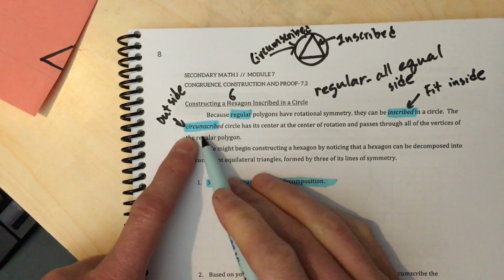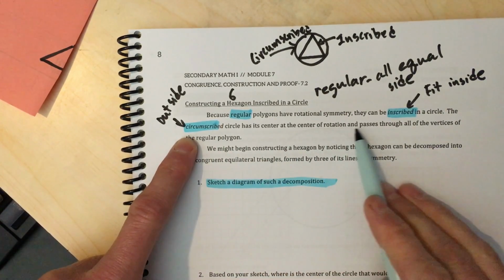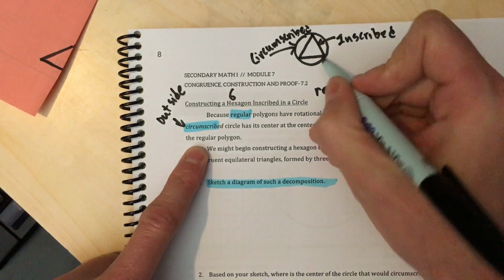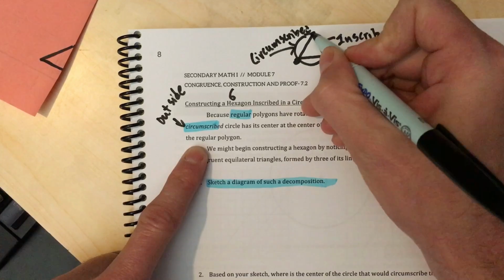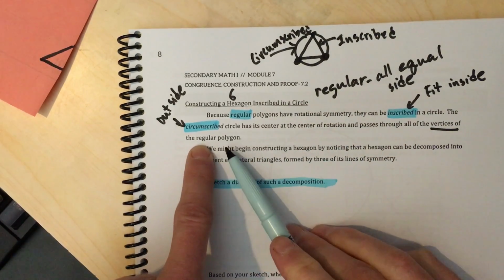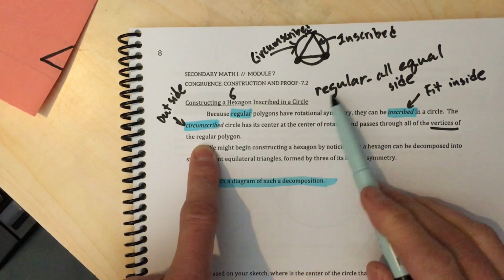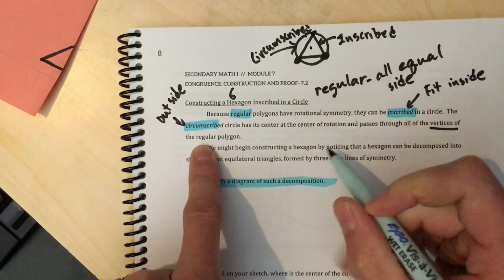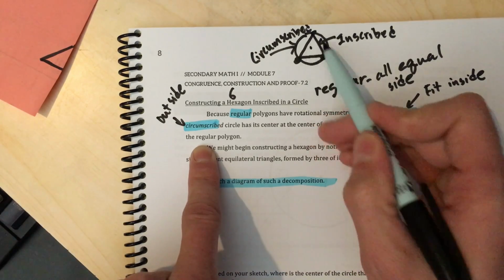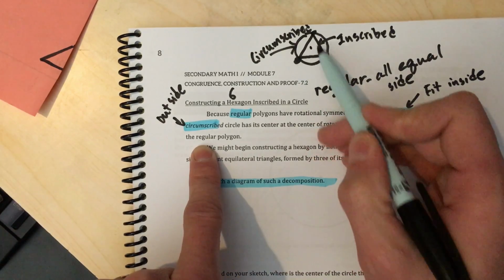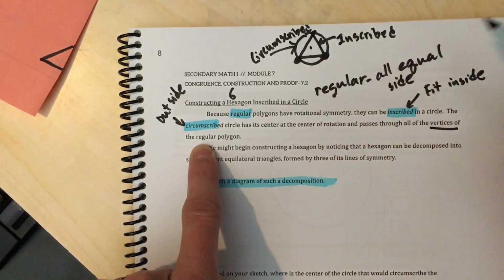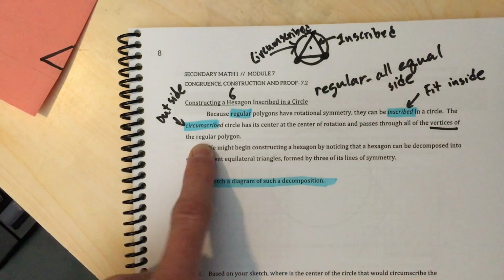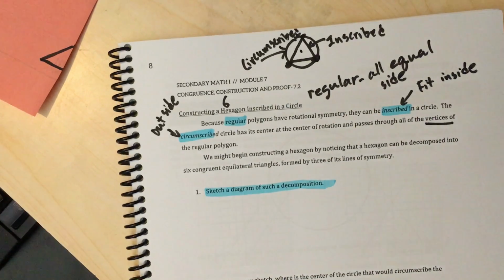The circumscribed circle has a center at the center of rotation and passes through all the vertices. Vertices are these points. So it's passing through all the vertices of the regular polygon, regular meaning equal sides. If the center of the circle matches up with the center of the triangle, then all the vertices of that regular, or equilateral, triangle go through and match up with that circle. That's what we're talking about with rotational symmetry.